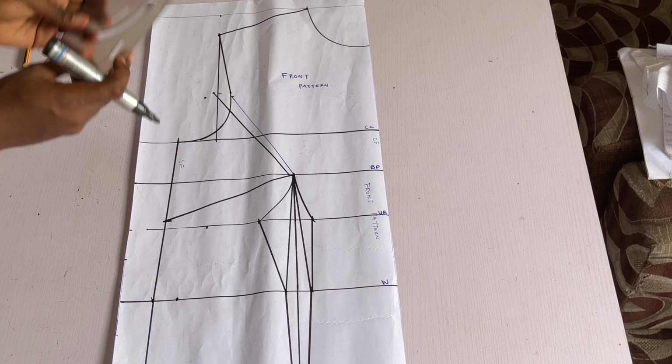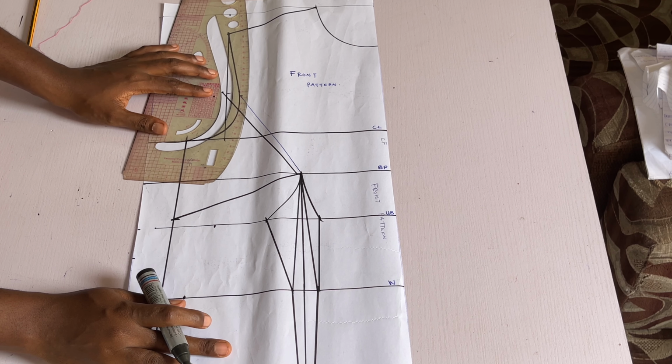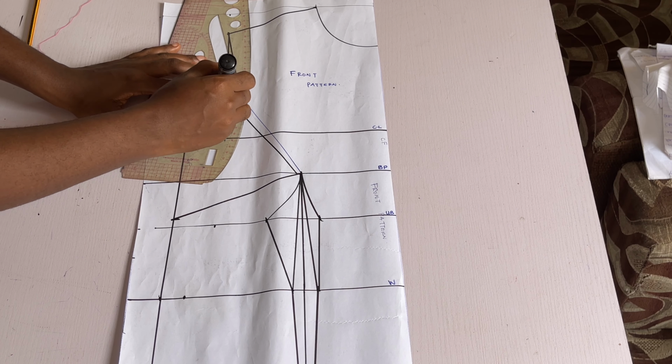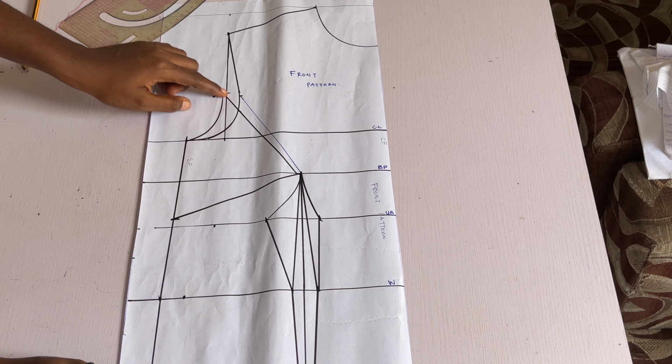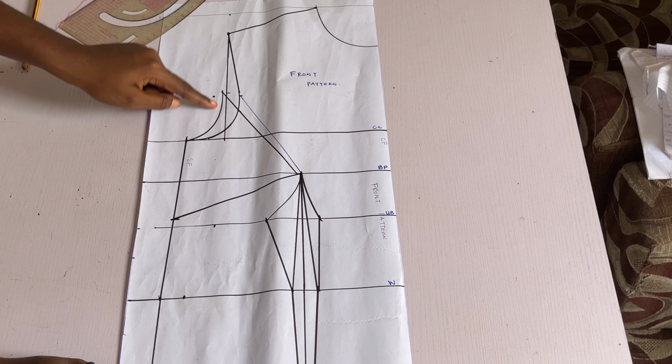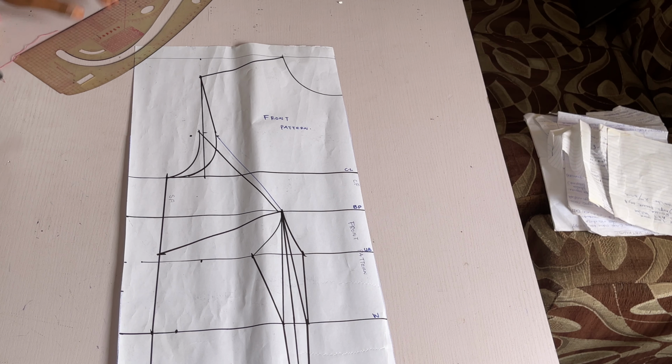So from that point, you will connect with a curve down to the chest line. It's going to serve as your new armhole curve for this particular pattern. So we will not use our former armhole line. This will be a new armhole for our armhole princess dart.